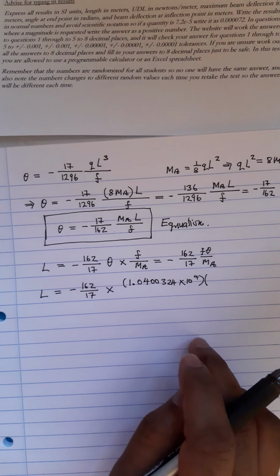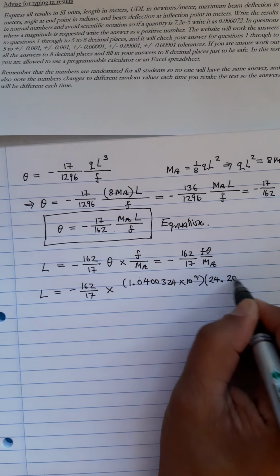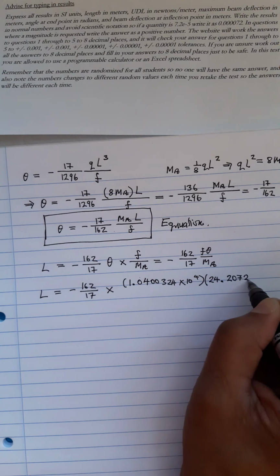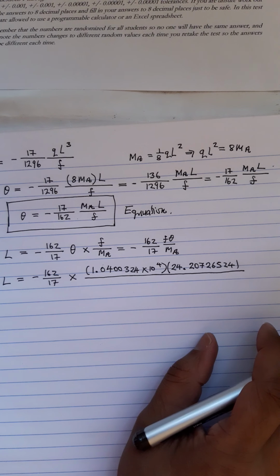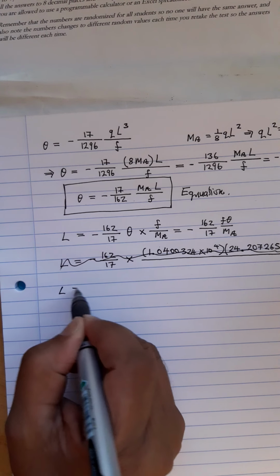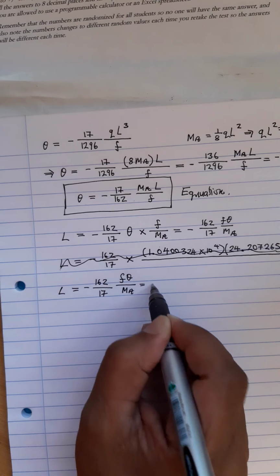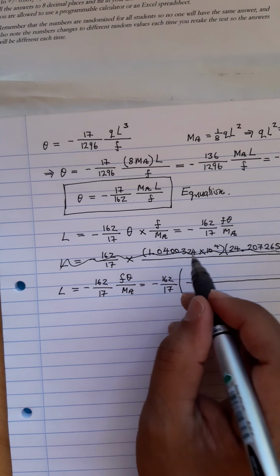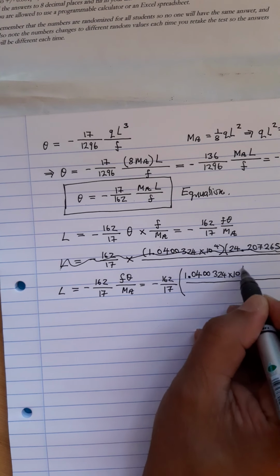The MA is that. I'm just going to put it into the equation. I substituted wrong. L is equal to minus 162 over 17 F theta over MA, which is minus 162 over 17 into F, which is 1.0400324 times 10 to the 4.